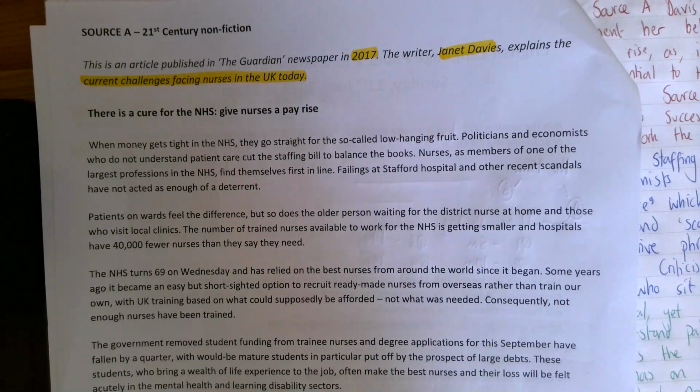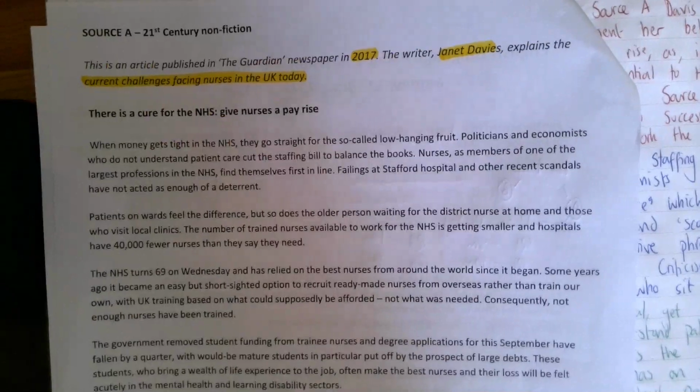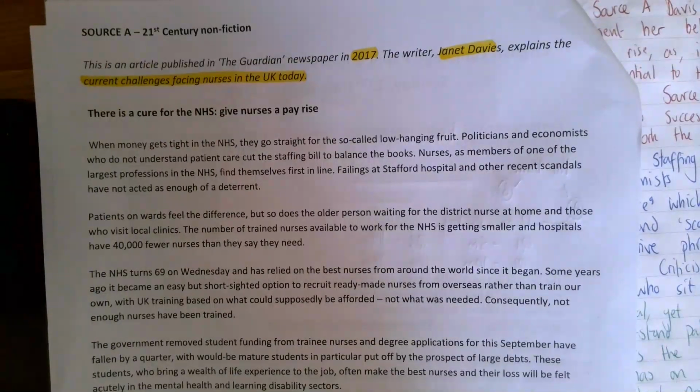Patients on wards feel the difference, but so does the older person waiting for the district nurse at home, and those who visit local clinics. The number of trained nurses available to work for the NHS is getting smaller, and hospitals have 40,000 fewer nurses than they say they need. The NHS turns 69 on Wednesday and has relied on the best nurses from around the world since it began.